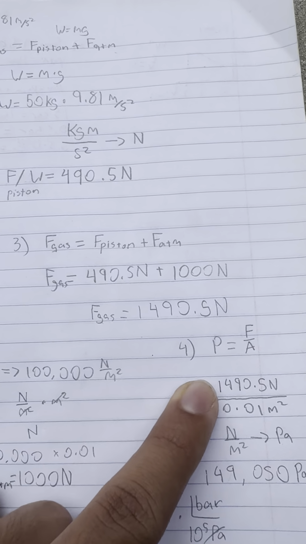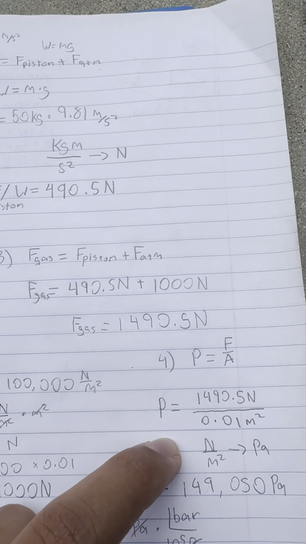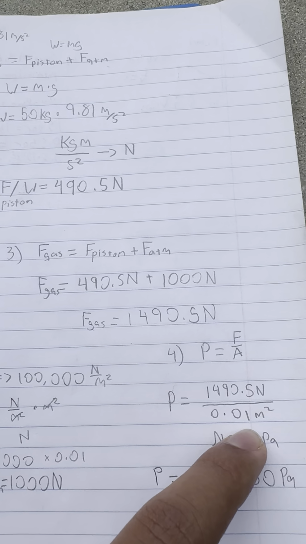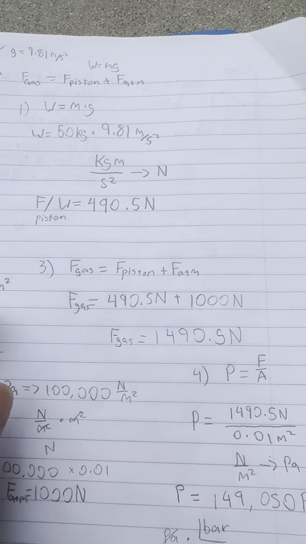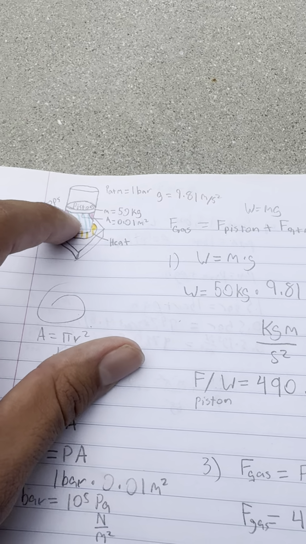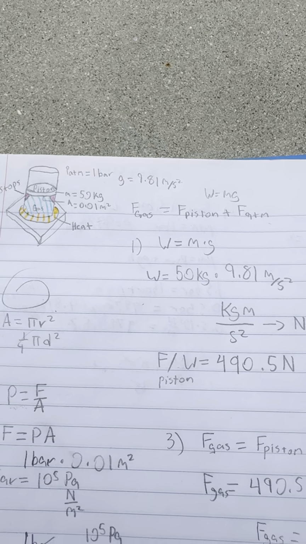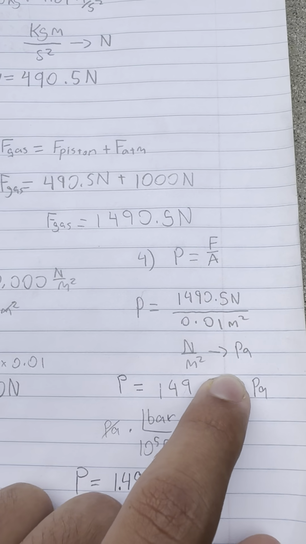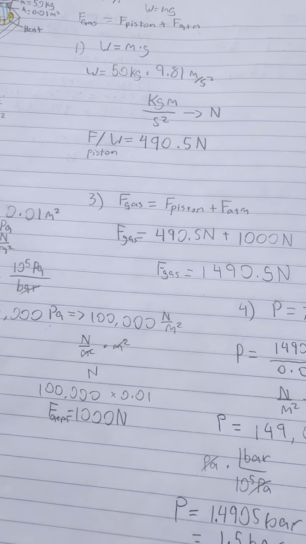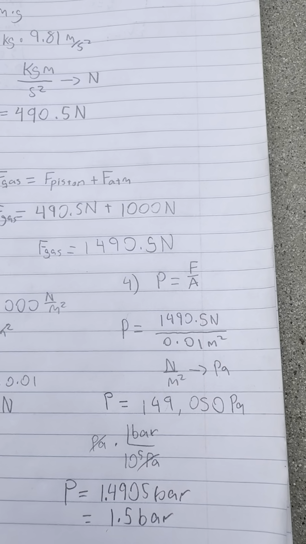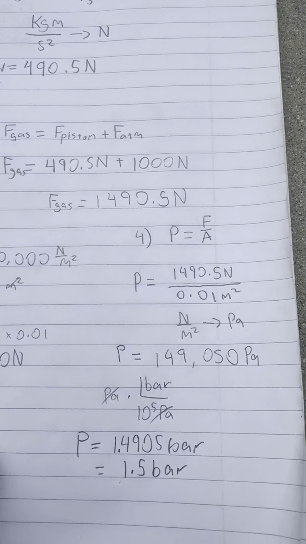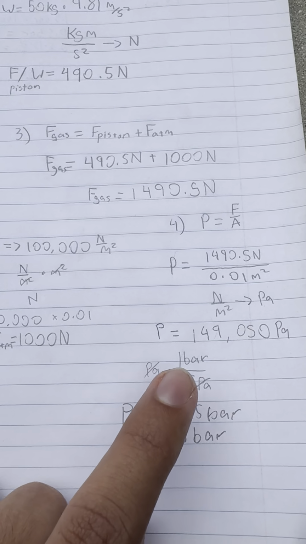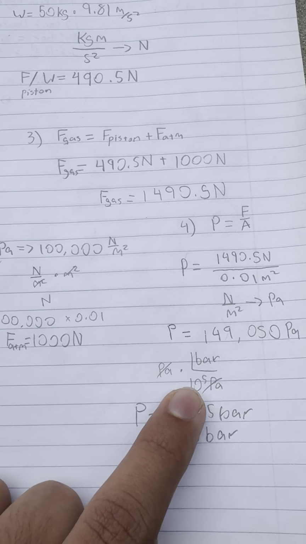But anyways, your pressure is just, as I said, your force of gas over the area at which the gas is applying pressure or force to. So yeah. And we know that Newton per meter squared, as we transformed here, is just Pascal. And we know that 10 to the 5th Pascal is equal to 1 bar.